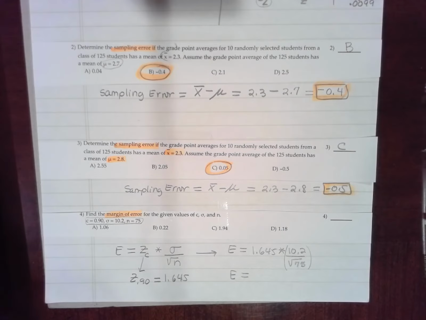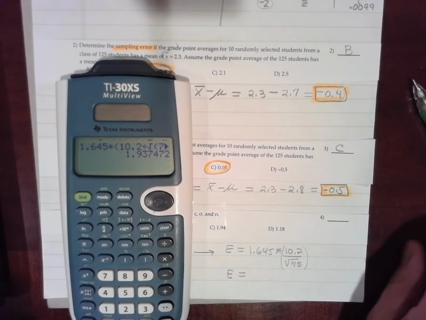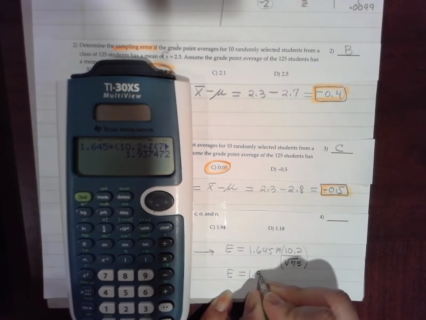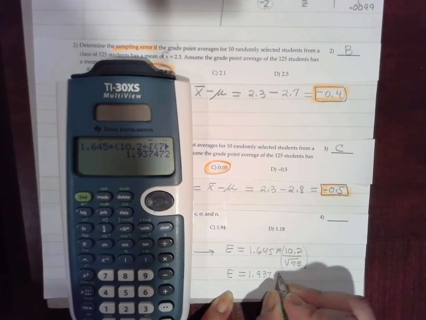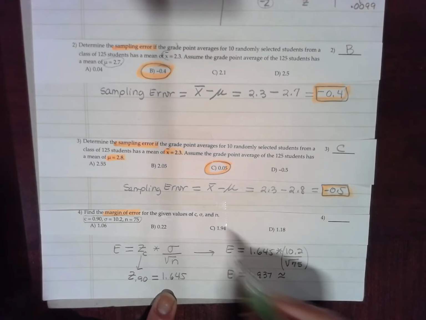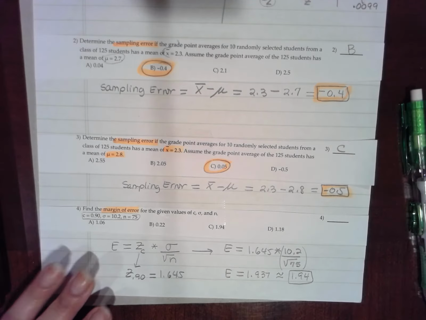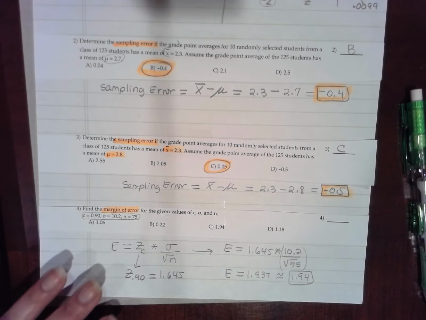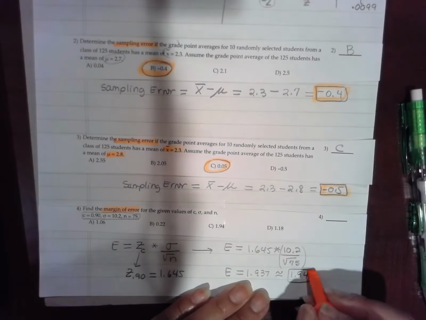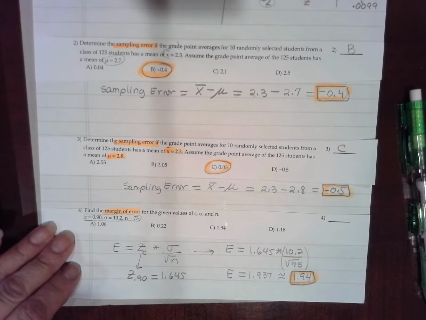Here I'm getting a margin of error that is 1.937. It says to round it to, if you look at the answers, they all have 2 decimal places. So this will be 1.94 because the 3 is followed by a 7, so you increase that last digit by 1. Okay, so far all of these questions are from section 6.1. Now we're going to go to the next questions.